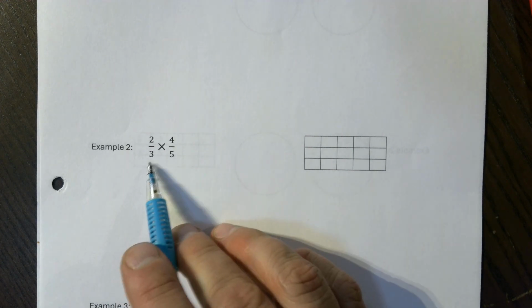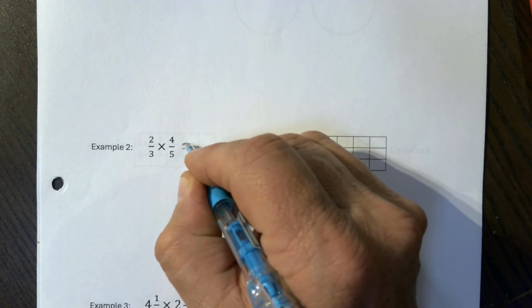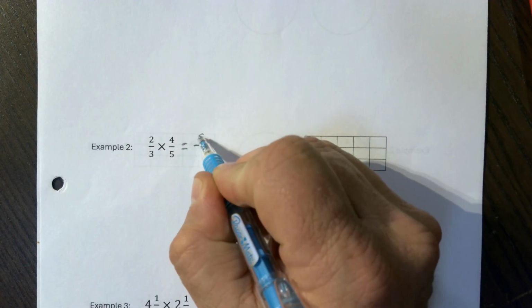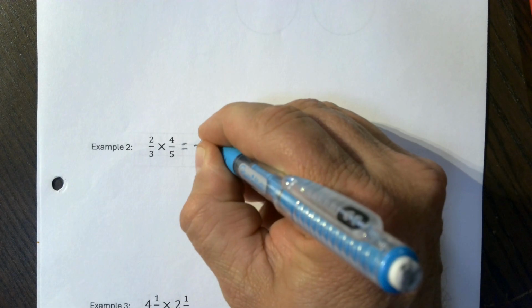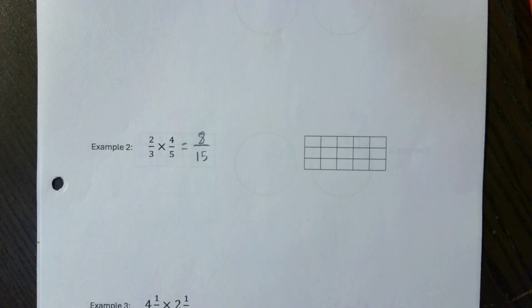So for the next problem, we have 2/3 times 4/5. Now in this one, I'm going to go ahead and just use the same method that we did, and then we'll talk about how the boxes represent it. Here we're going to have 2 times 4, which is going to give us 8. And here we have 3 times 5, which is going to give us 15. And this is going to be our answer.